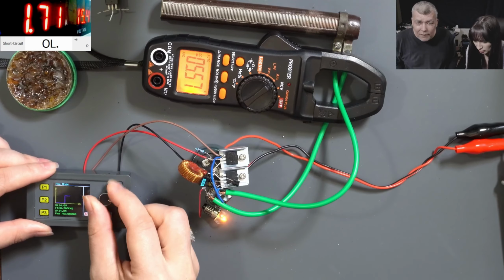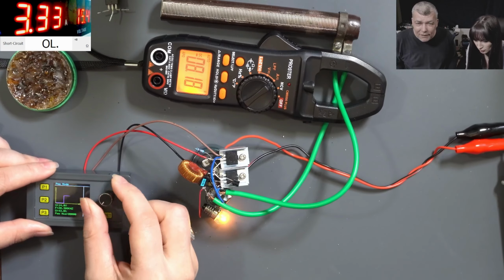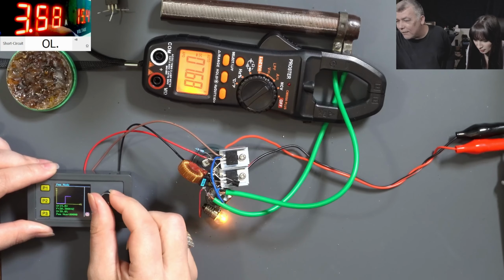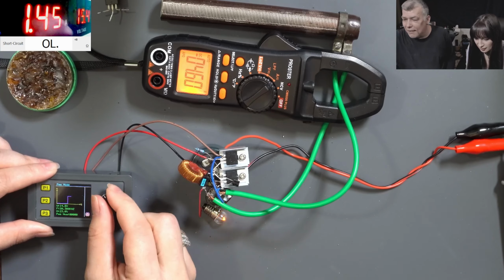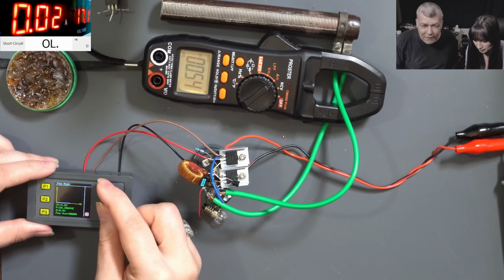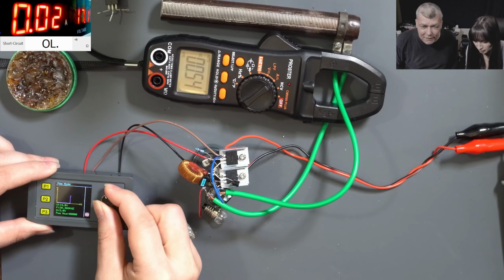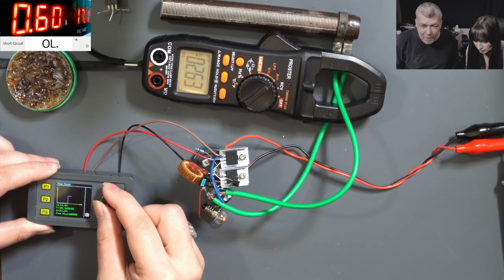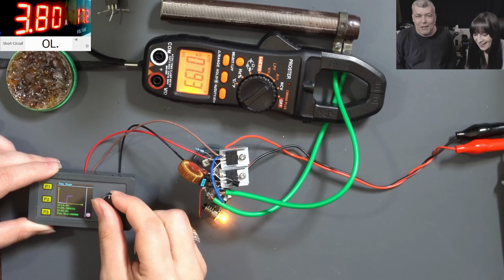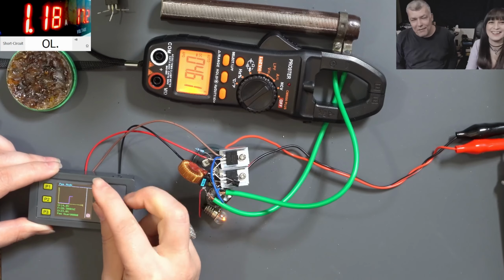Three, 4, 5, 6, 7, 8, 9. And we have a current limit. Yeah, raise the voltage. Try one more time. All right. Here we go. 2, 3, 4, 5, 6, 7, 8, 9, 10. 10 amps. Yeah, we saw 10 amps.